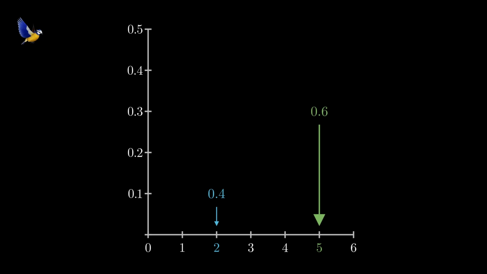And the calculation itself for the expected value is now identical to the discrete one, where you multiply each outcome by its probability like this, and we get 3.8 here, which, as expected, is sort of just slightly higher than the average for the uniform distribution, since here the bird preferred the section on the right side of the wire.